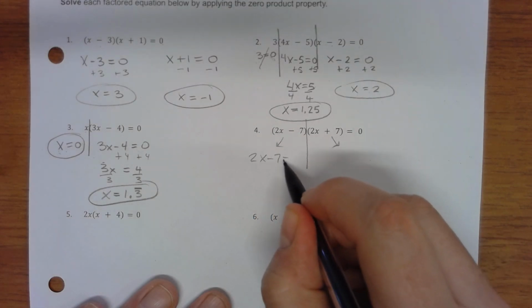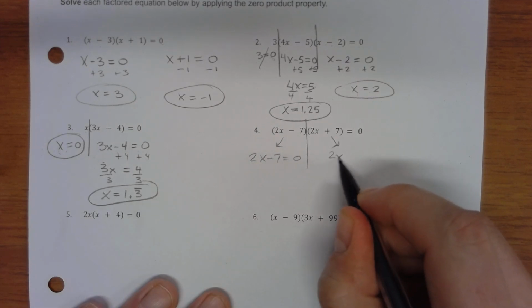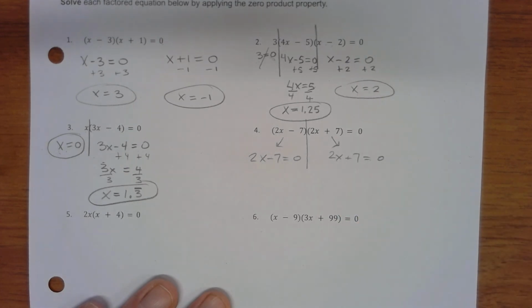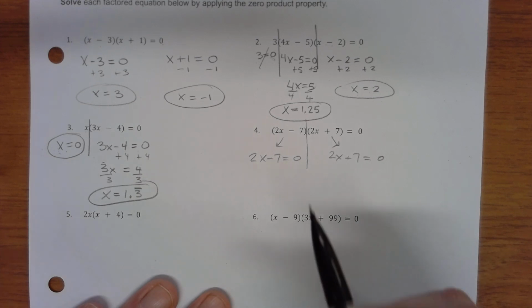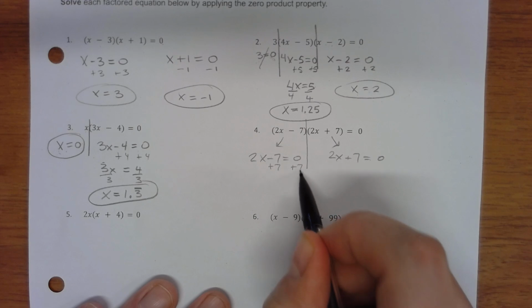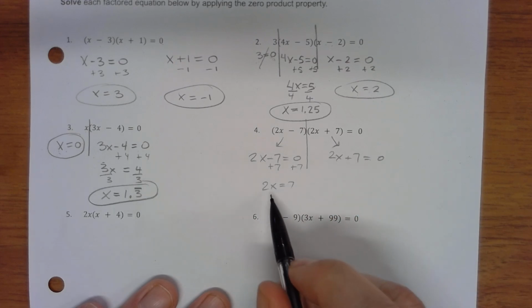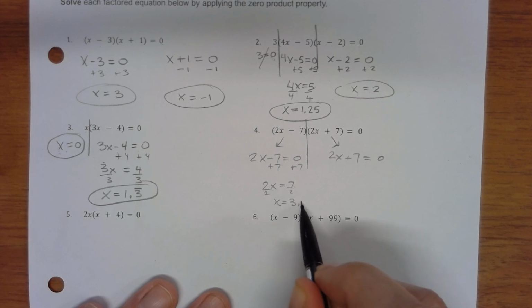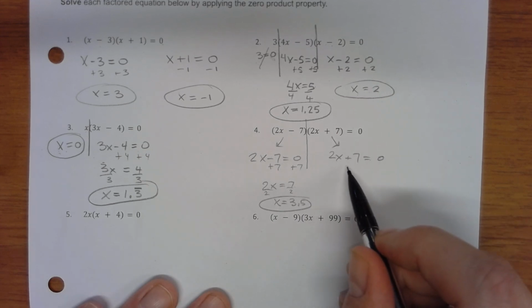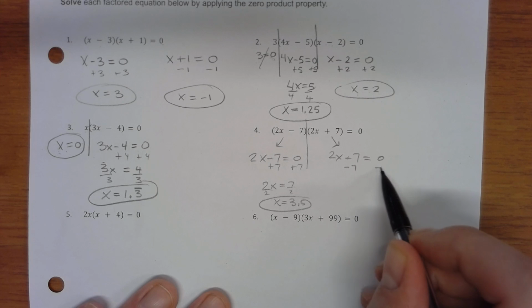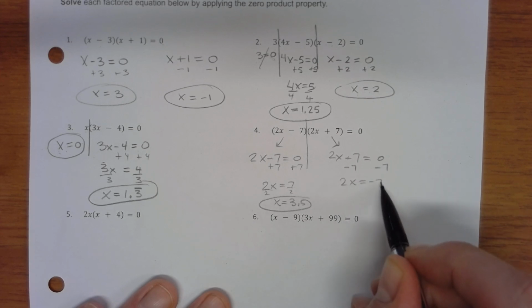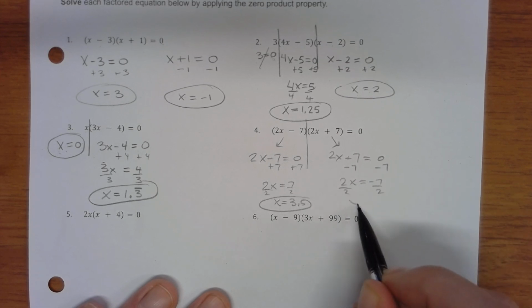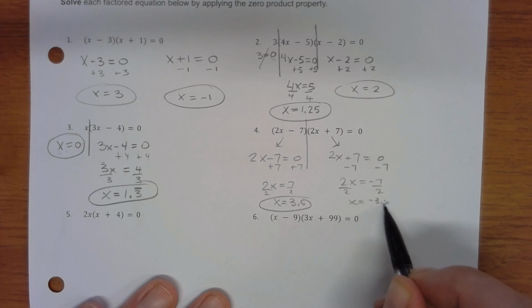2x minus 7 equals 0. 2x plus 7 equals 0. What would we do next? Solve this. You may pause the video. We're going to add 7 to both sides. 2x equals 7. Divide by 2. X equals 7 over 2, or 3.5. In this one, we're going to subtract 7 from both sides. 2x equals negative 7. X equals negative 3.5.